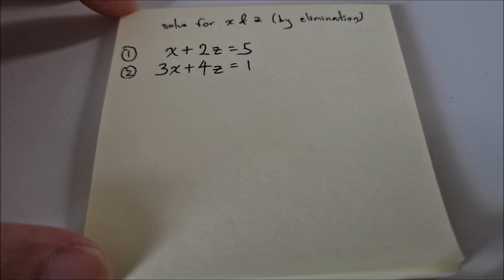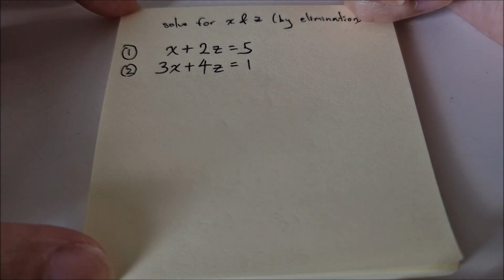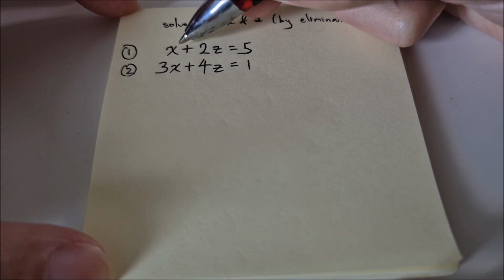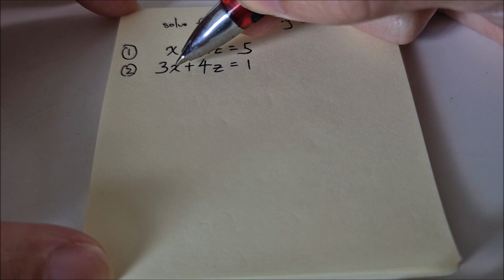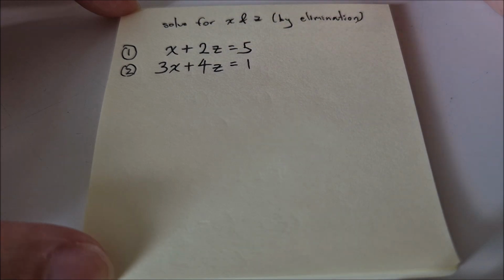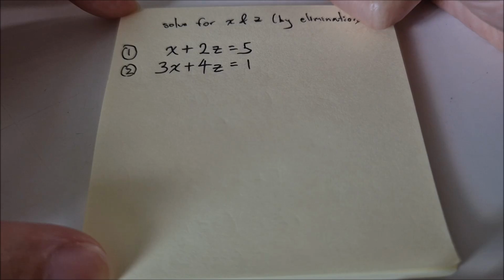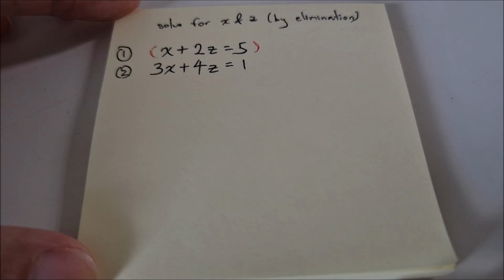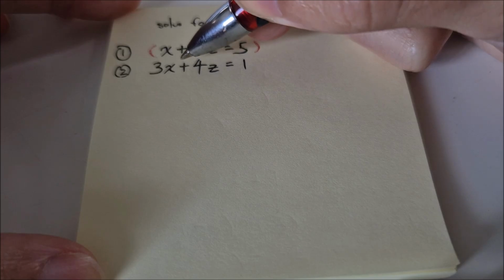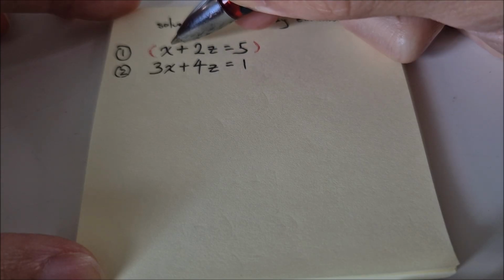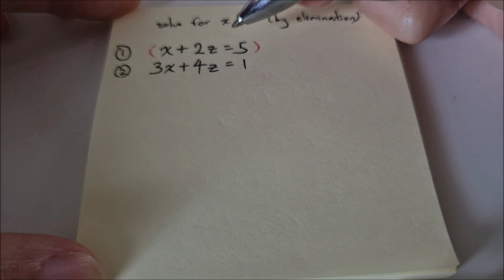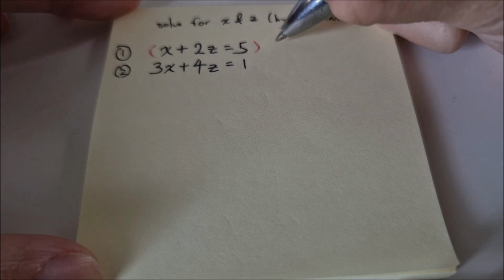But there is a way to deal with this where we can multiply one of these equations so that one of the variables matches with the amount of variables of the other equation. So for example, let's choose equation 1. And let's say I want to get rid of the x. So to get to 3x, I would have to multiply this by 3. But to not change anything, I have to multiply everything in this equation by 3.